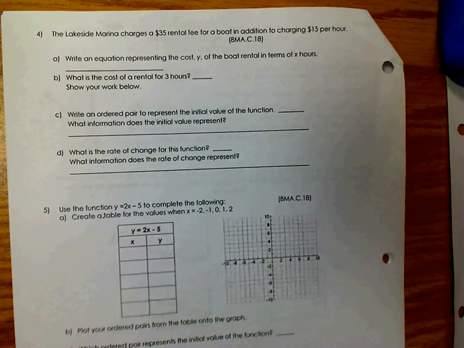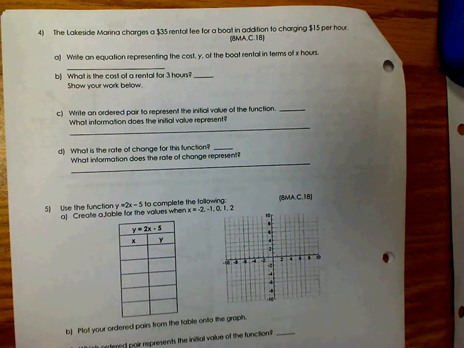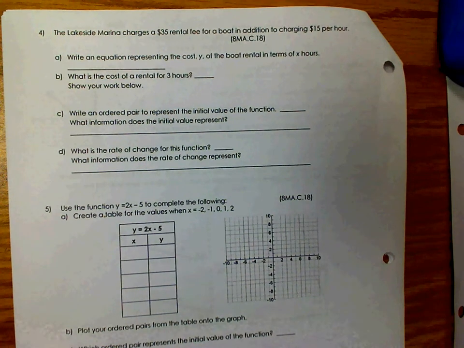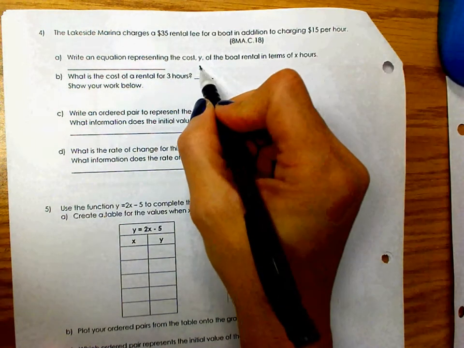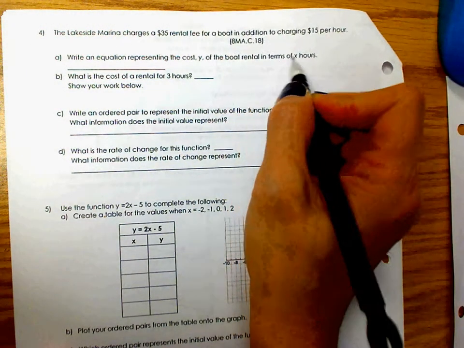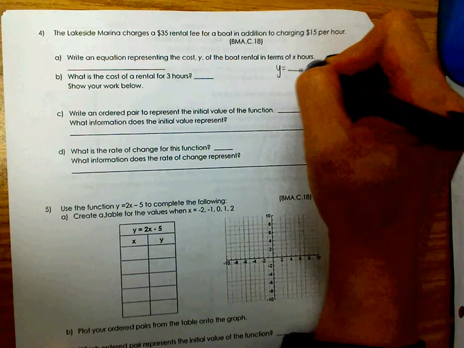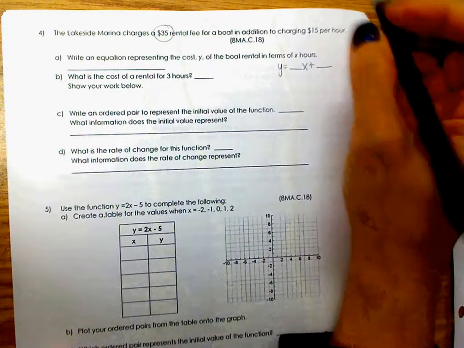Okay, number 4, the Lakeside Marina charges a $35 rental fee for a boat in addition to charging $15 per hour. Write an equation representing the cost y of the boat rental in terms of x hours. So y equals mx plus b. Okay, let's see which one will be the m out of these two.